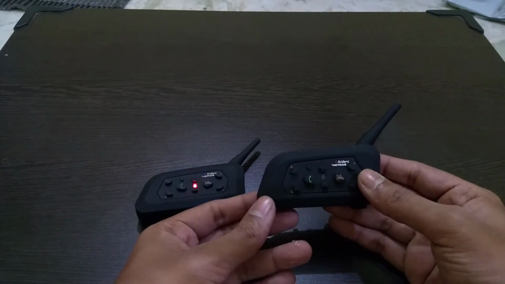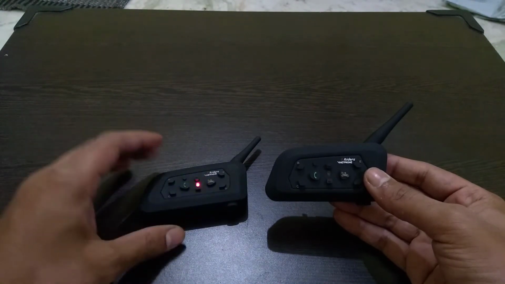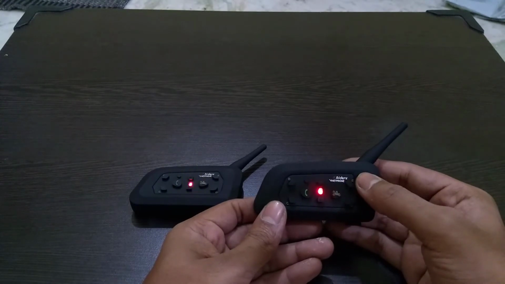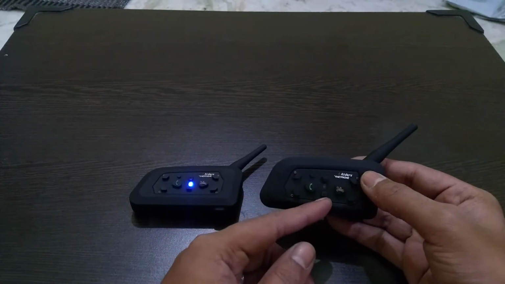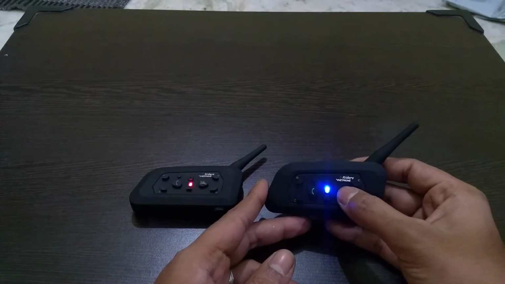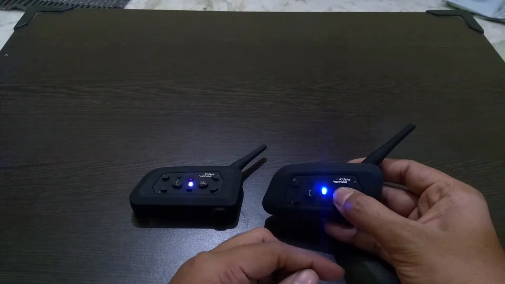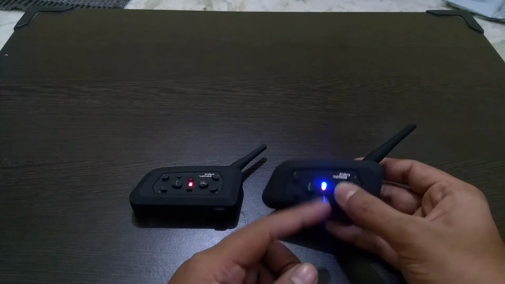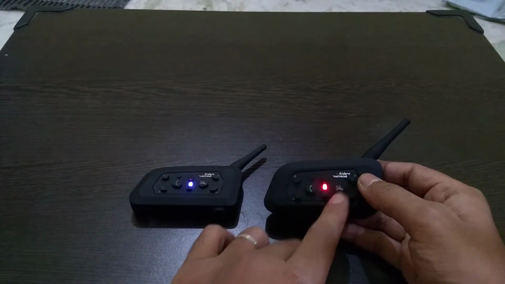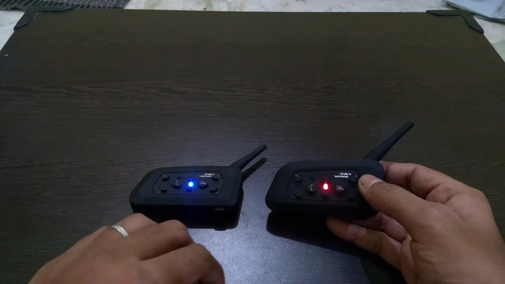In the next device, which I want to connect to this rider B of the main device, I'll turn it on. Now it's looking for another device. I'll press and hold the main rider. So I have pressed and held this rider A button in this second device for more than 5 seconds, and it has also started flashing.